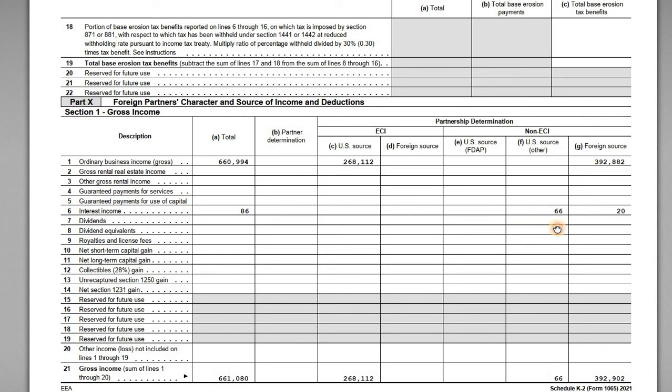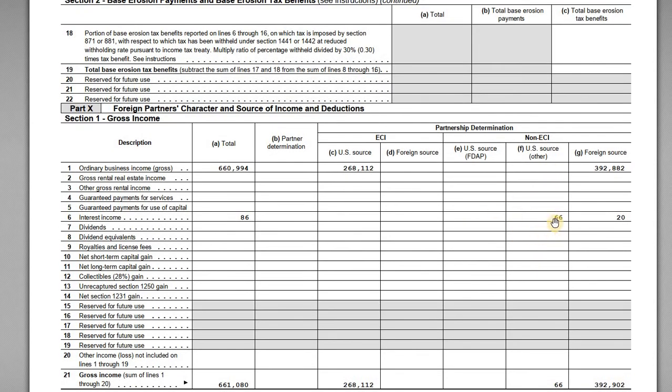in column F. So if we just talk about these numbers a bit, $66 of interest income here, report on line 6. This is U.S. source income not subject to withholding, so that's why it's reported in this column. Foreign source interest on line 6, there's the Switzerland interest income, so that's why it's reported on line 6 in column G. If we had interest that was subject to withholding tax, then we could put it here in column E, but that's just not the case given this fact pattern. So the interest one is kind of the easy one.